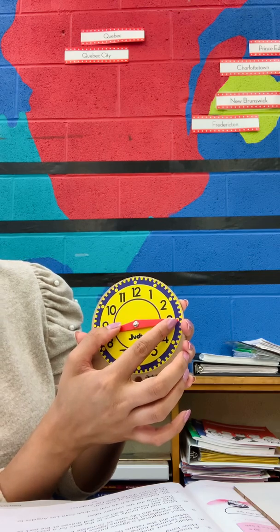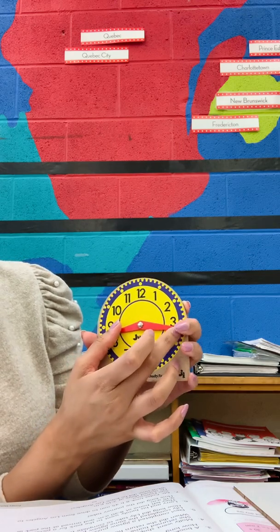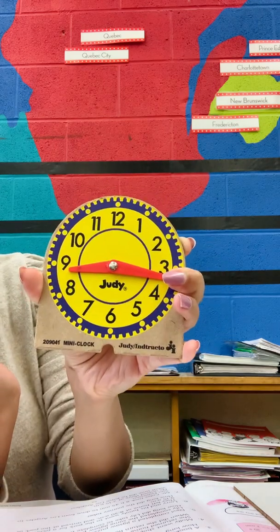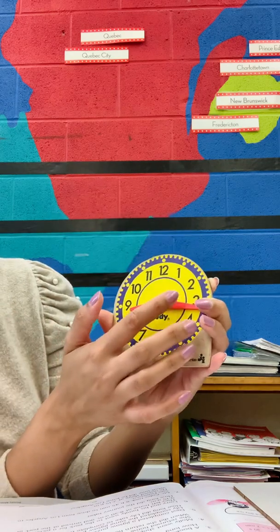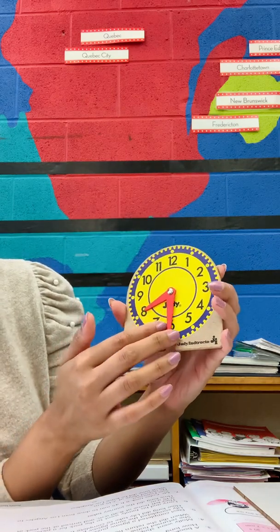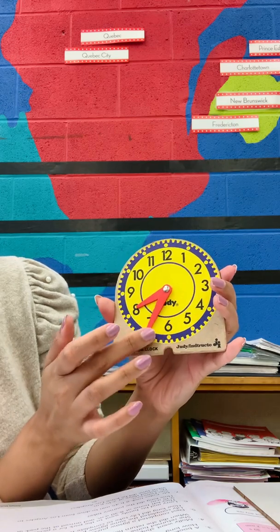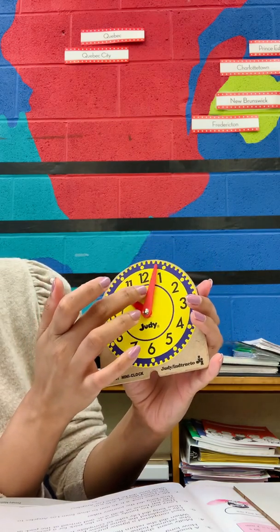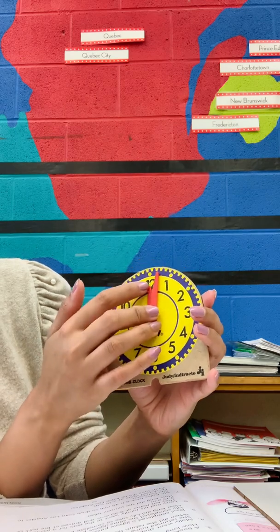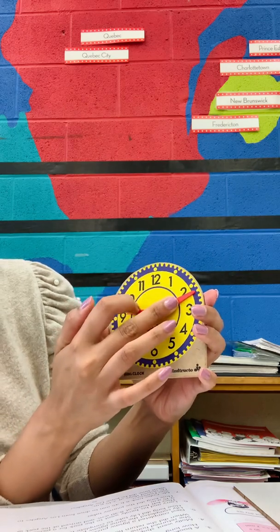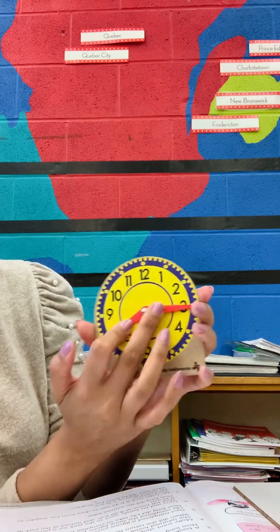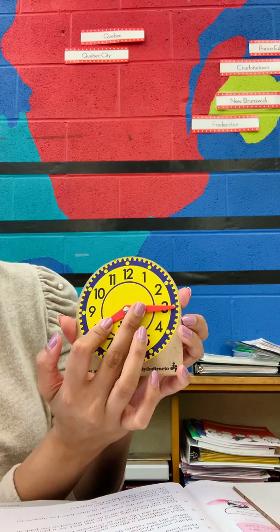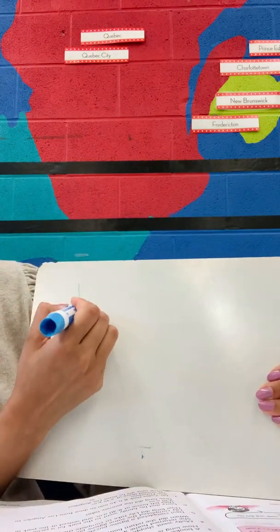So that means they got to the park 45 minutes later. The journey took them 45 minutes because I moved my minute hand all the way from 6, and when it crosses 12, my hour changes. So 9:15 was when they got to the park, 45 minutes later. The answer is the journey took 45 minutes.